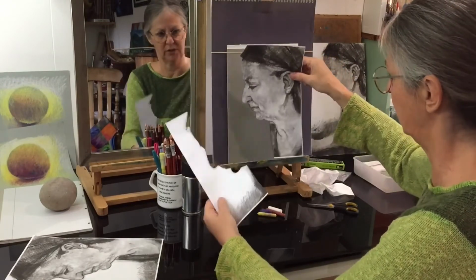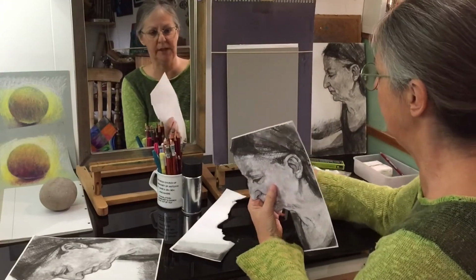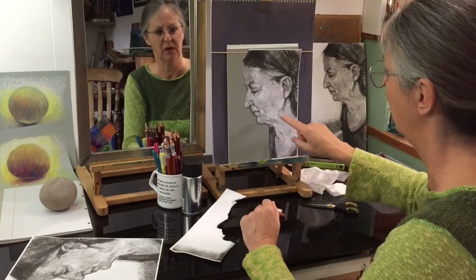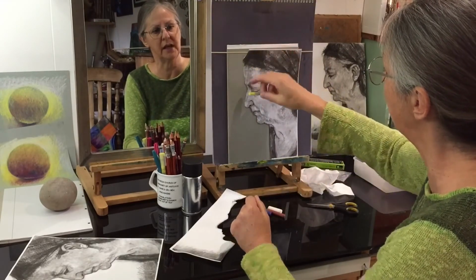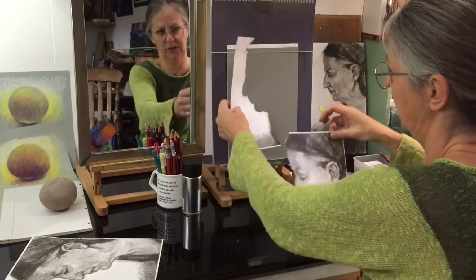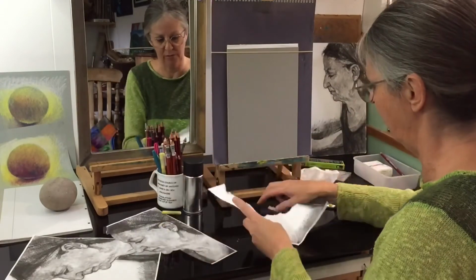I thought about it: the background is going to be yellow and the profile is going to be drawn in purple. So I could either put yellow on this edge and smudge it onto the paper, or I could put purple onto this edge and smudge it onto the paper, or both.